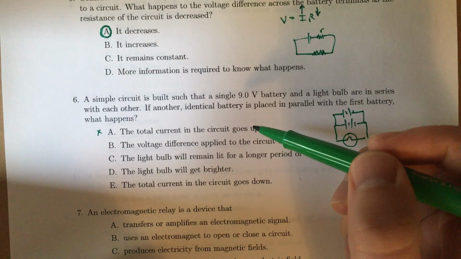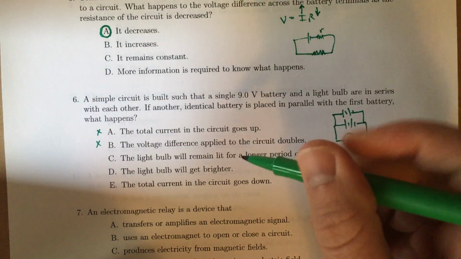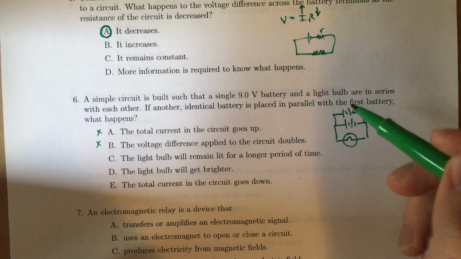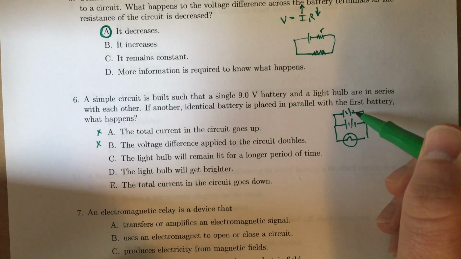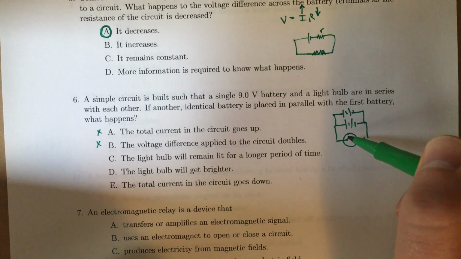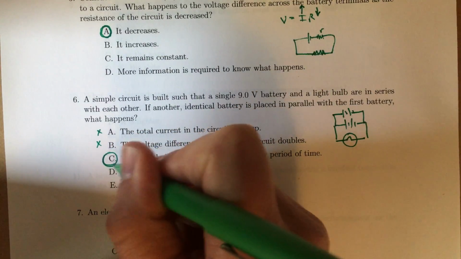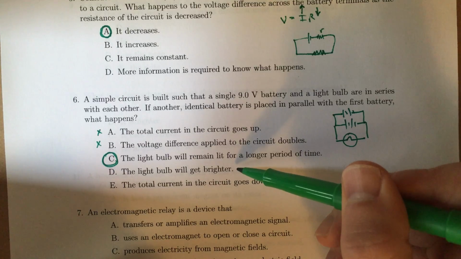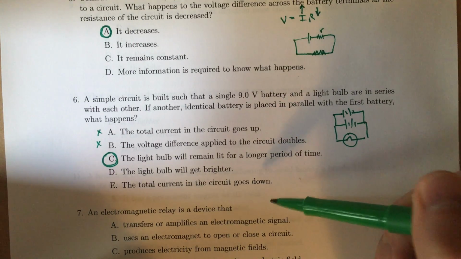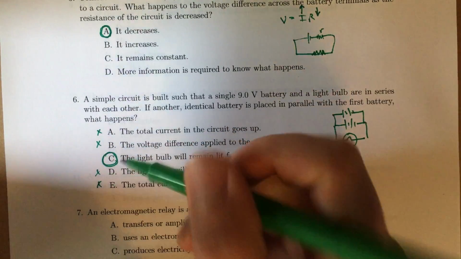Voltage difference applied to the circuit doubles. Nope, that would be as if they were in series. The light bulb will remain lit for a longer period of time. Bingo. Right now, each one of these batteries is only responsible for pushing half the total current. So each one will last twice as long than if there wasn't something in parallel here. And so that's what we're looking for. If you consider the other ones, it won't get brighter, okay? Same voltage, same current, and the total current in the circuit going down, no, that's not going to happen, for reasons that we've already discussed. So, X.